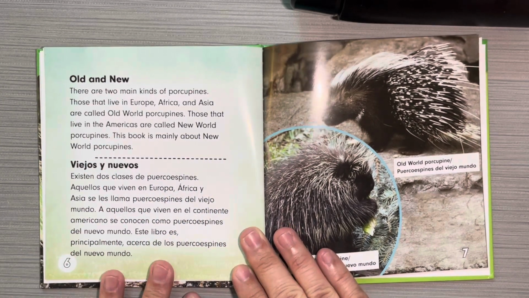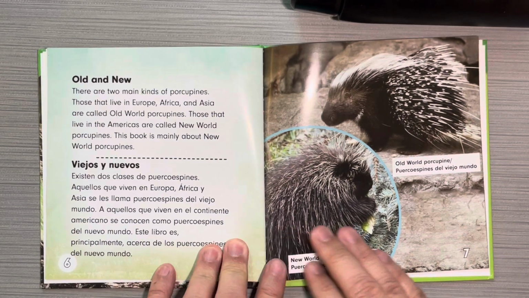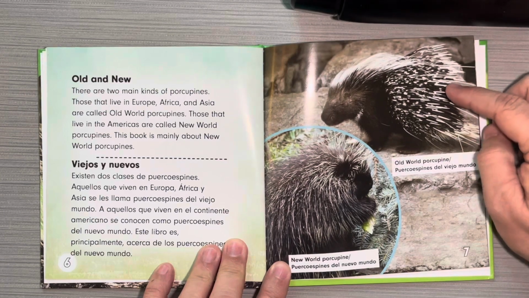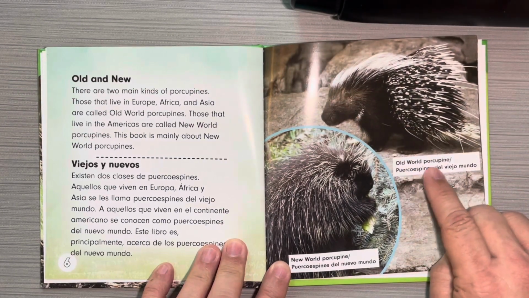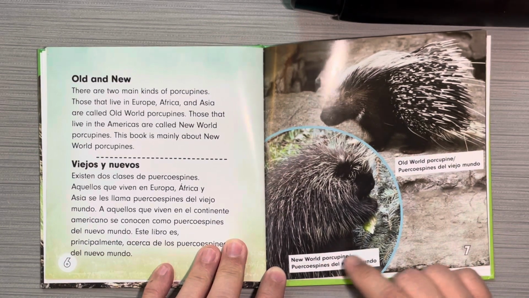So we're going to be talking about the porcupines that live in North America and South America, and those are New World porcupines. And this shows you right here the difference. You can see this is Old World porcupine, and this is a New World porcupine, and they do look different.